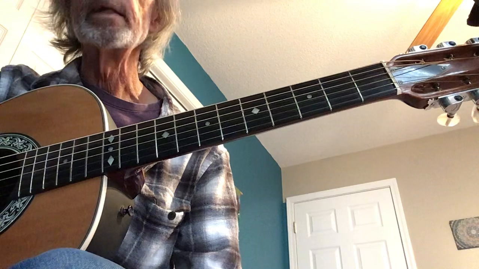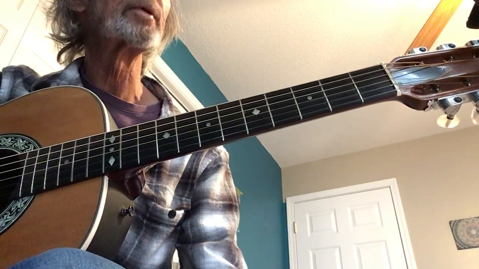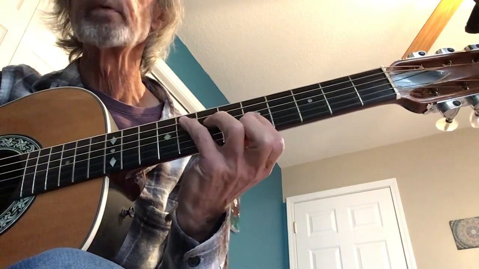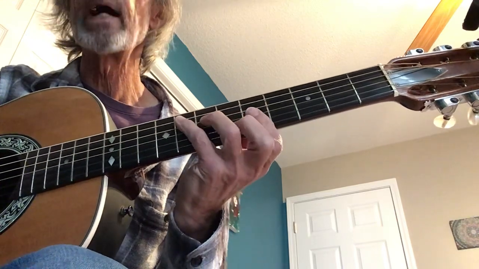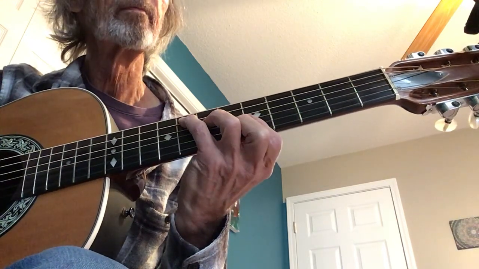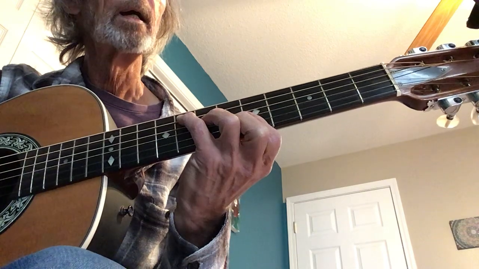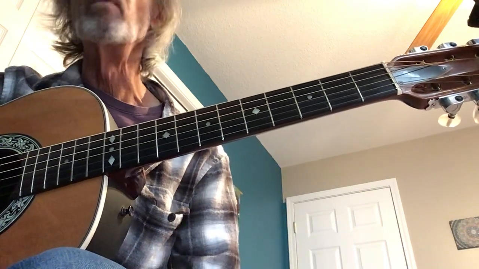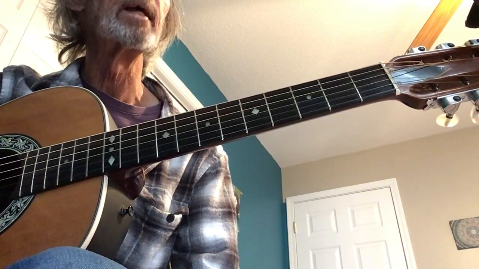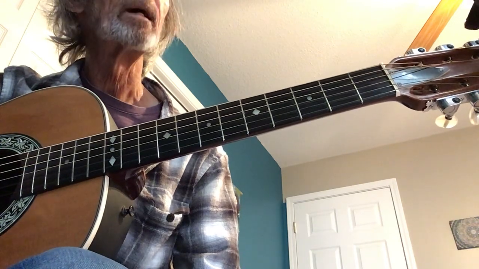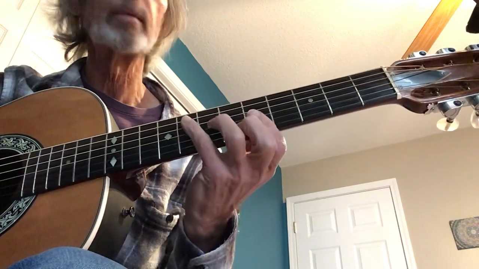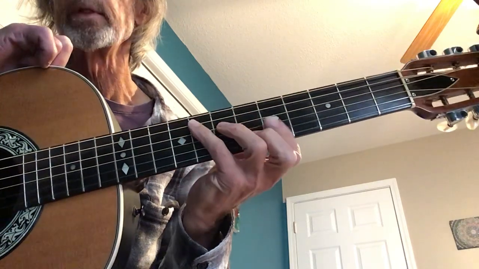Because it's not the easiest chord in the world to grab, and I'm going to give you an alternate to it in case you just have too much trouble with it. But let's assume for the moment that you can play it, but I'm going to give you the alternate in case you're having trouble with that. It isn't an easy chord to play.